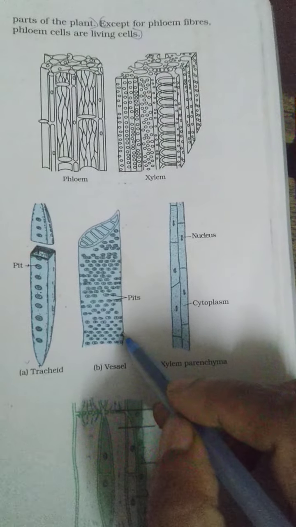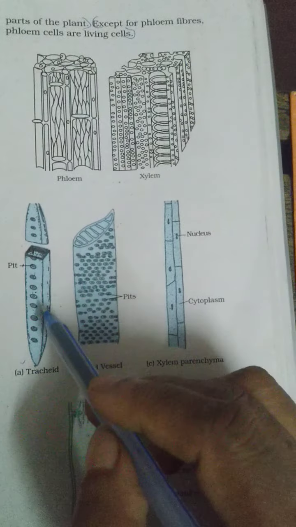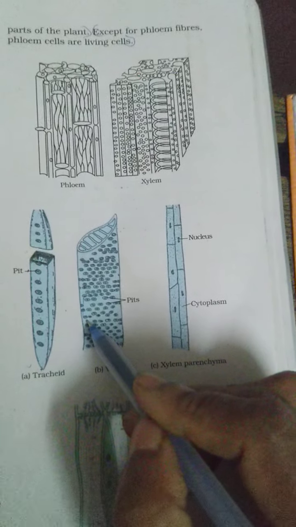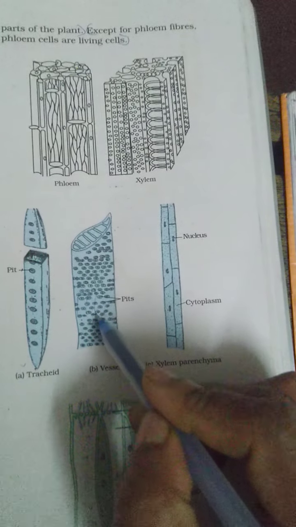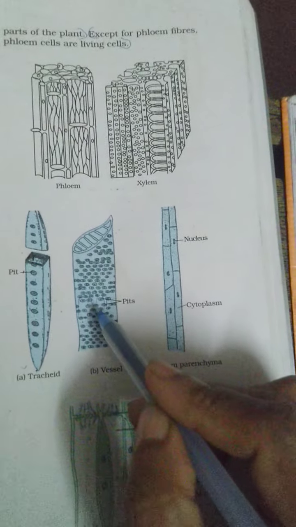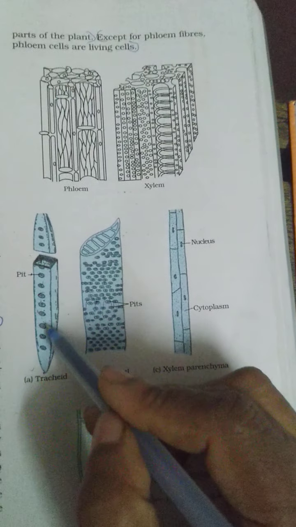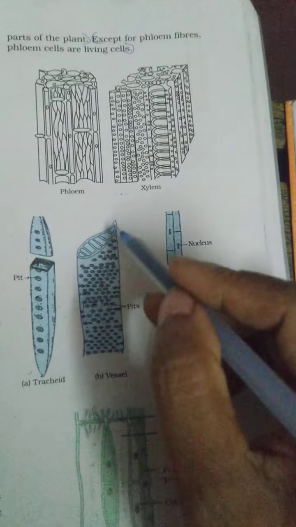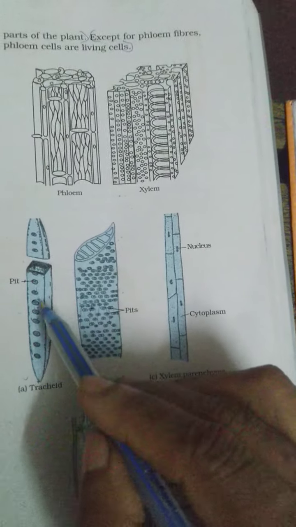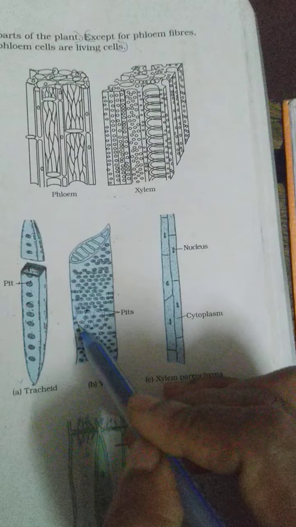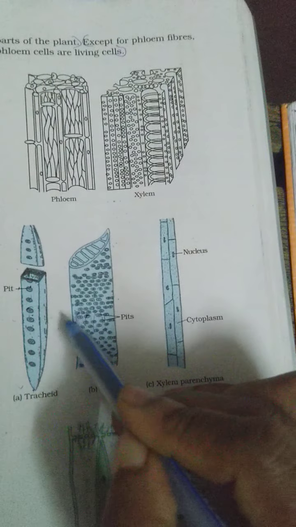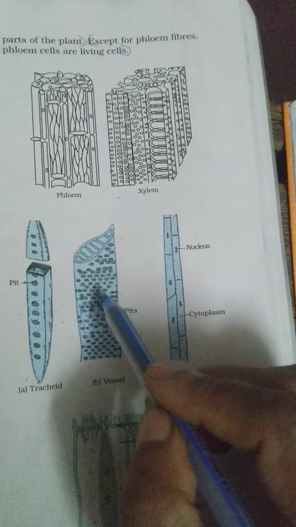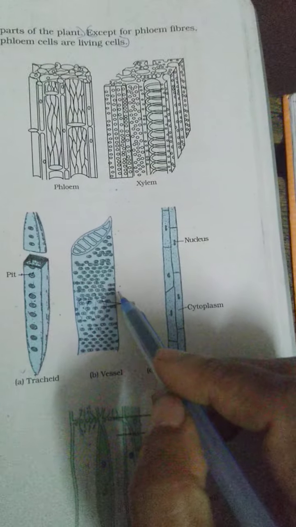Vessel is another component of the xylem, and let us see how vessels are formed. These tracheids are placed side by side. So this is one tracheid, this is another tracheid, this is another tracheid. Then the adjoining walls of the tracheids break, and they form a long, broader tube. All the pits are joined horizontally. This will form a perforated plate-like structure.